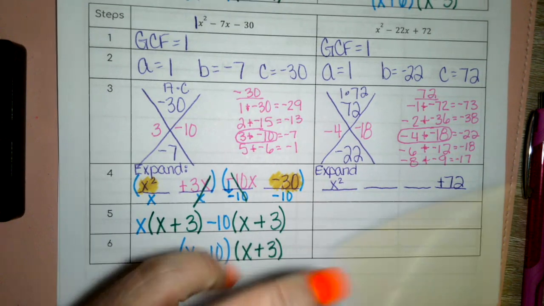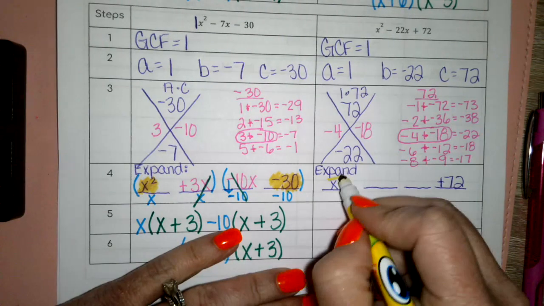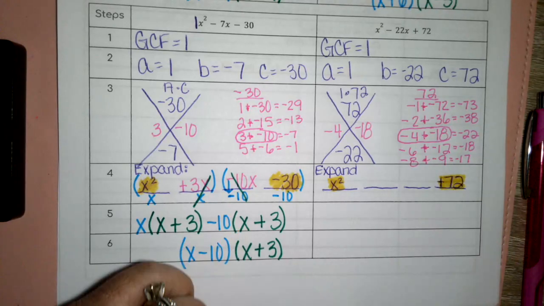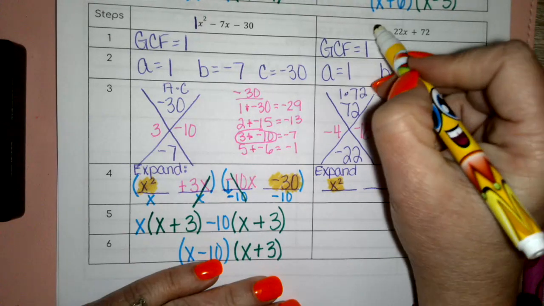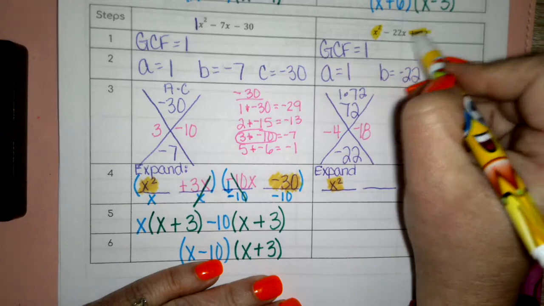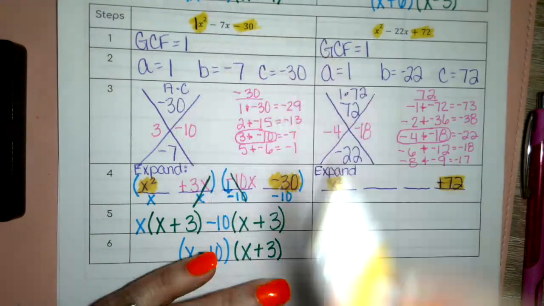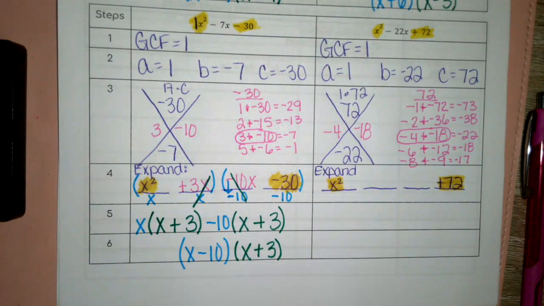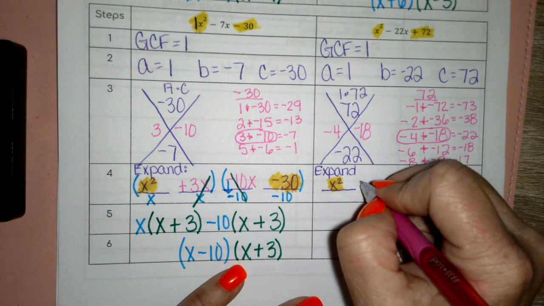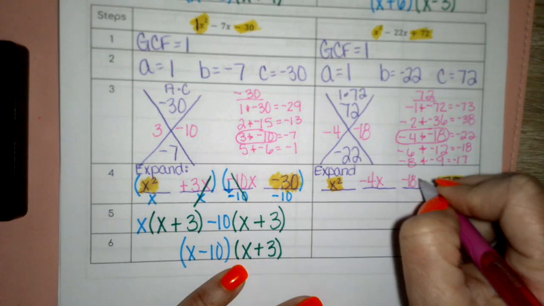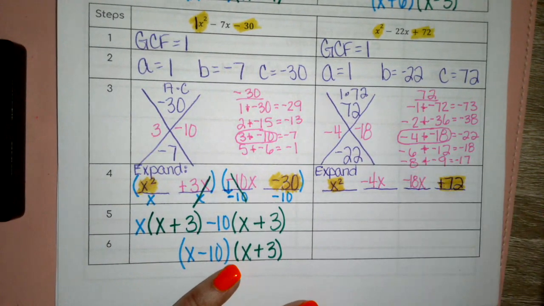And my two middle terms that I just found go in the middle to replace -22x. So -4x and -18x.